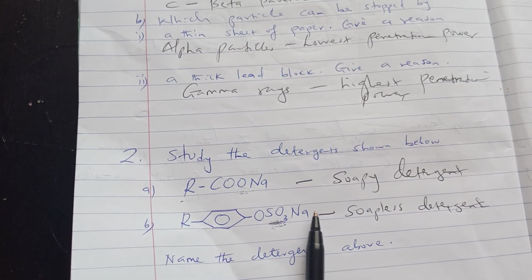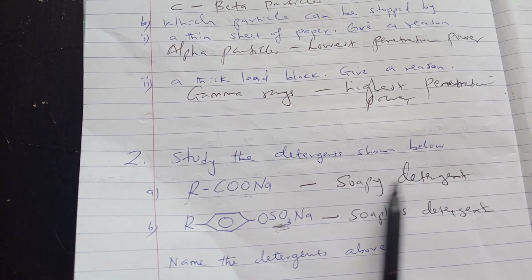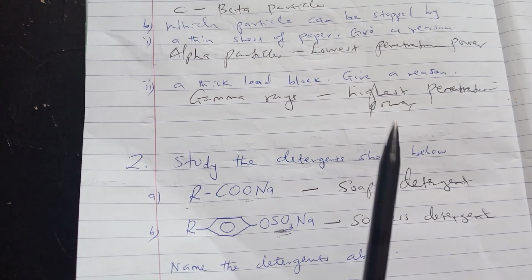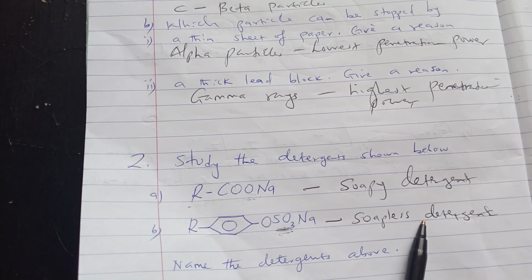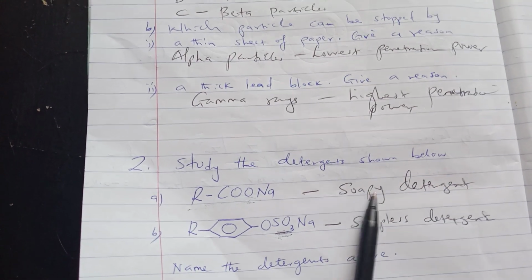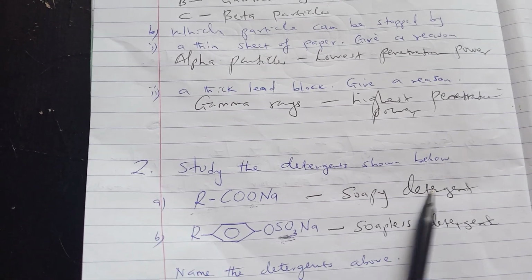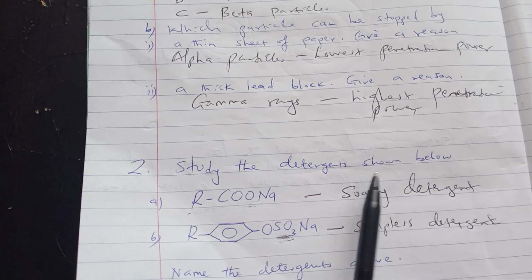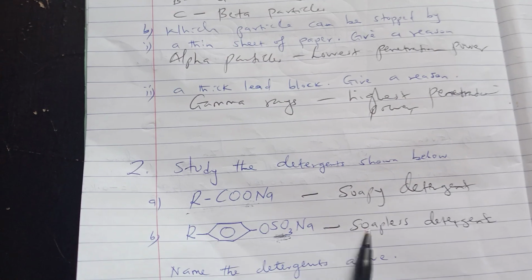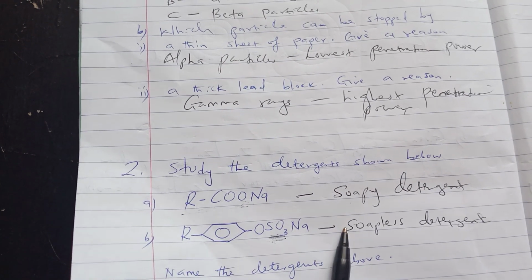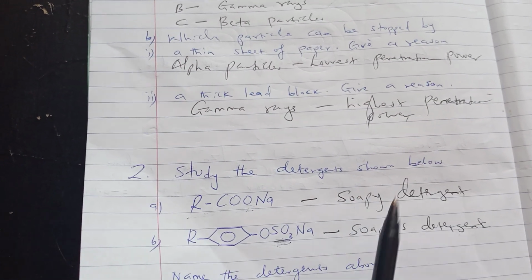And you said that the advantage of soapless detergents is that they do not form scum with hard water. Soapy detergents form scum with hard water. So the advantage for this one is it does not form scum with hard water. Disadvantage of this one, it forms scum with hard water. Advantage of soapy detergent, they are easily biodegradable, therefore they do not cause environmental pollution. This one, soapless detergent, they are non-biodegradable, therefore cause environmental pollution. So each of them has an advantage and a disadvantage at the same time.